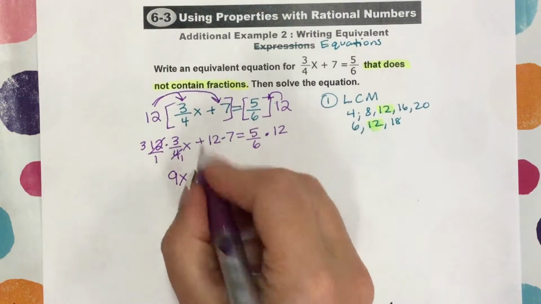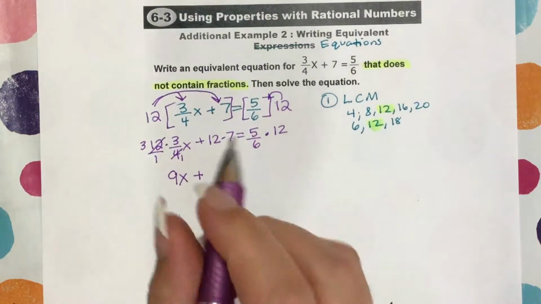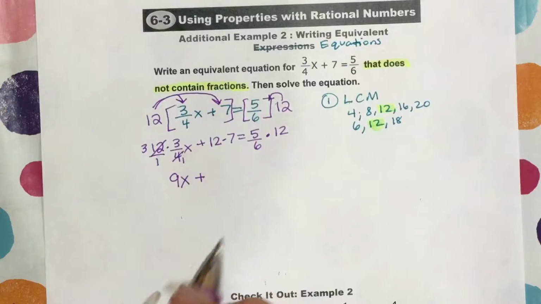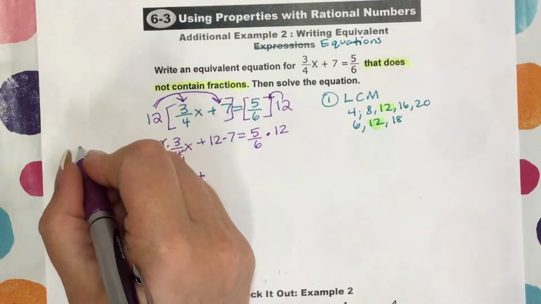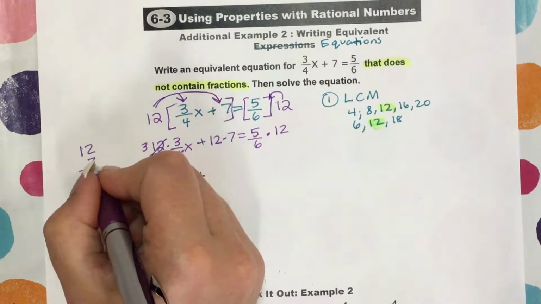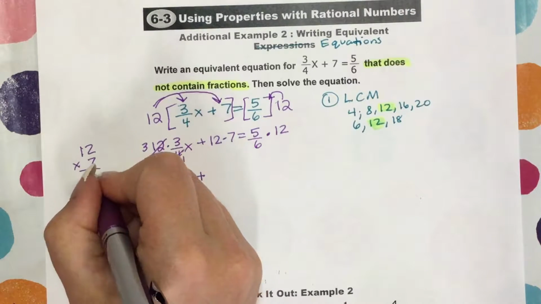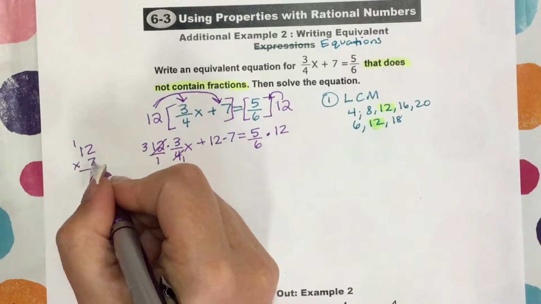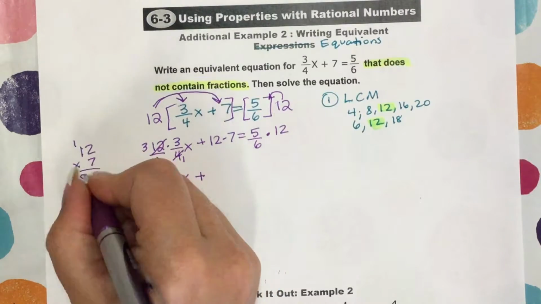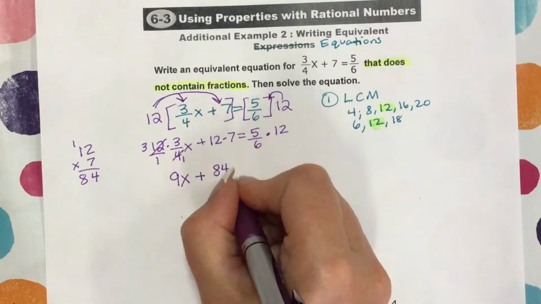Now it's just 9x plus 12 times 7. Now, I'm not sure what that is off the top of my head, so I'm going to go over to the side and go 12 times 7. 7 times 2, I'm sorry, is 14, right? The 4, carry the 1. 7 times 1 is 7, plus 1 is 8. So that ends up being 84.